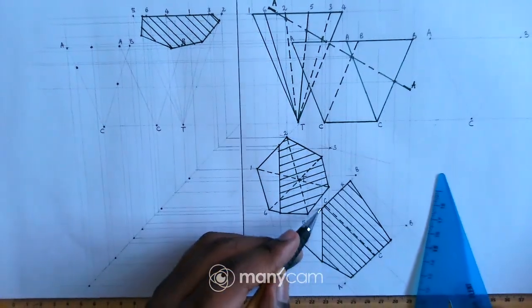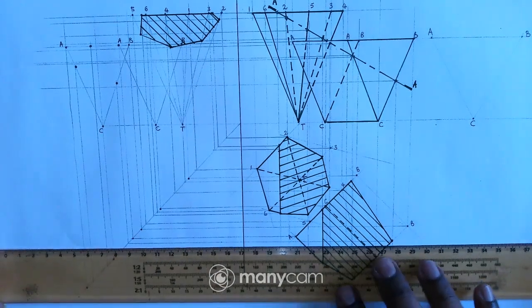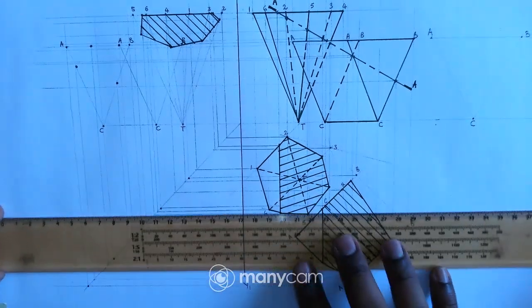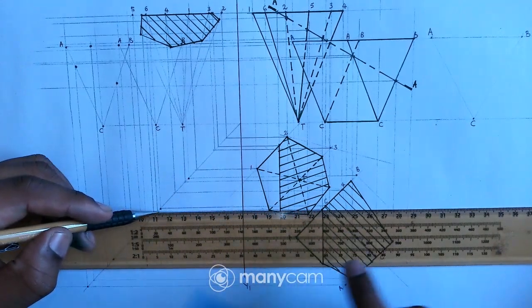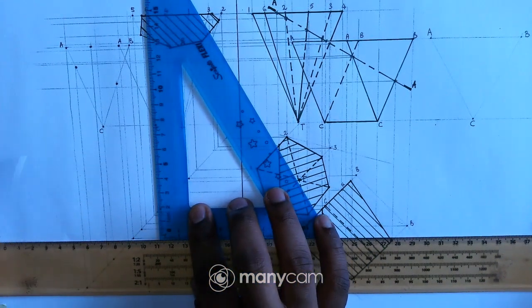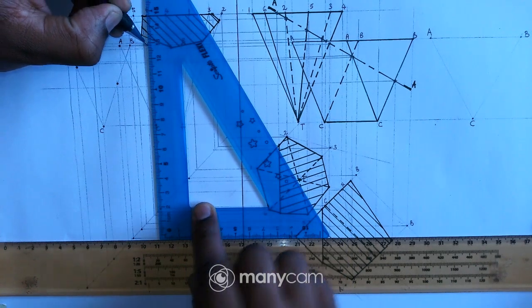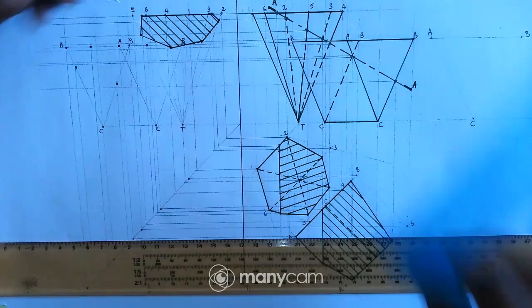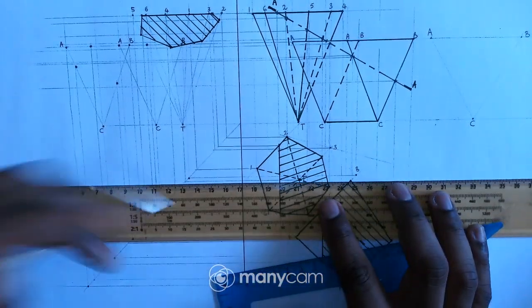Okay, then this point, it's on line AB. So that is there. Okay, then we also have that point there.